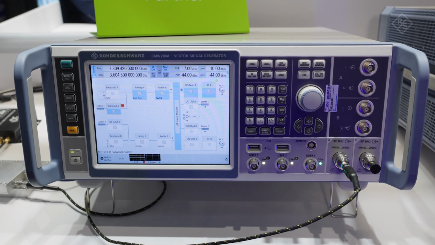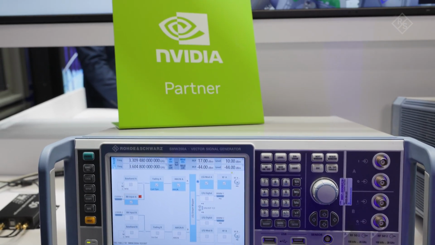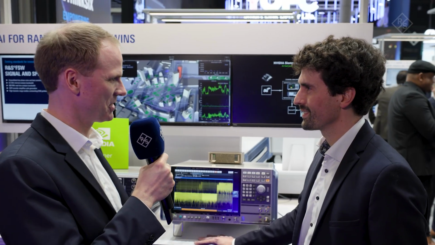Hi, from MWC 2026. We are showing another demo on AI testing, and this time it's all about bringing the digital twin to the lab. We are integrating the channel emulation capabilities of the Rohde & Schwarz SMW200A vector signal generator with the NVIDIA Sionna Research Kit. Now, I have Sebastian Kammerer from NVIDIA here with me today. Sebastian, tell us more about this integration.